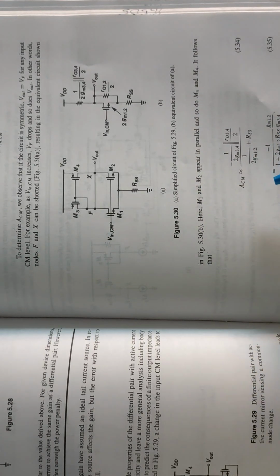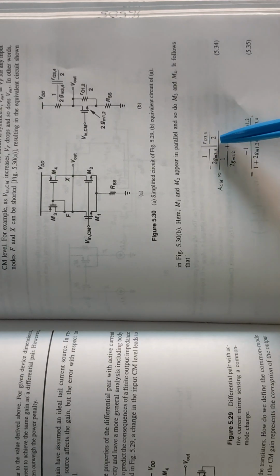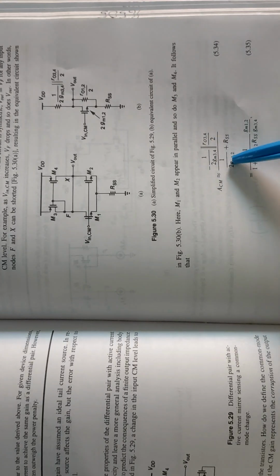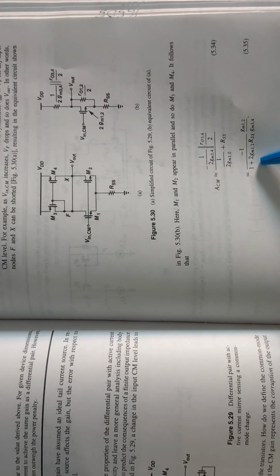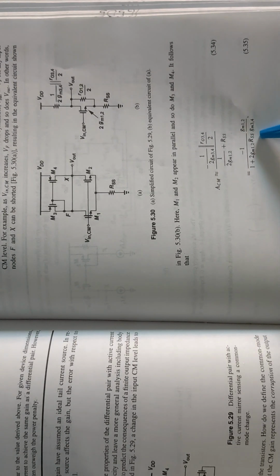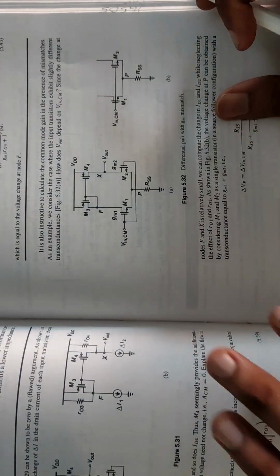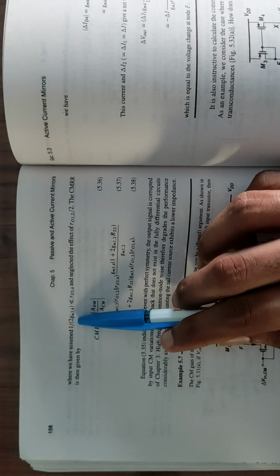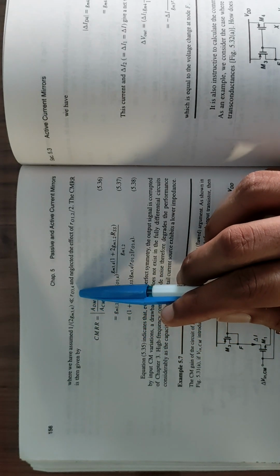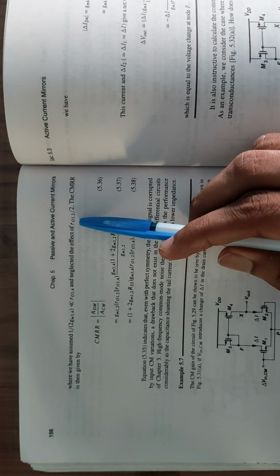It follows that ACM is similar to minus 1/2 gm34 parallel to ro34 by 2 by 1/2 gm1 plus RSS, which is equal to minus 1 by 1 plus 2 gm12 RSS into gm12 by gm34, where we have assumed 1/2 gm34 very much less than ro34 and neglected the effect of ro12.